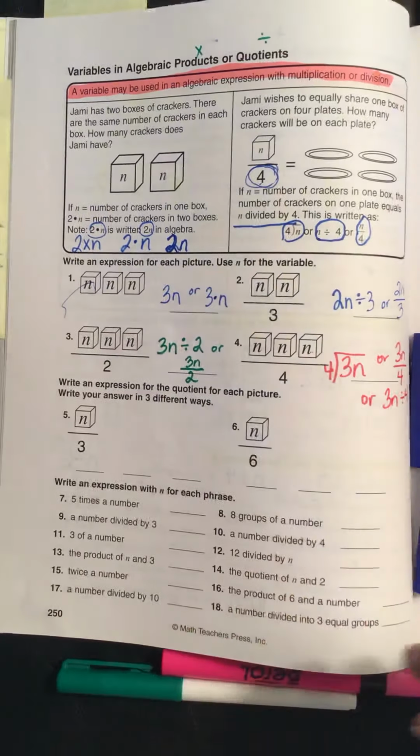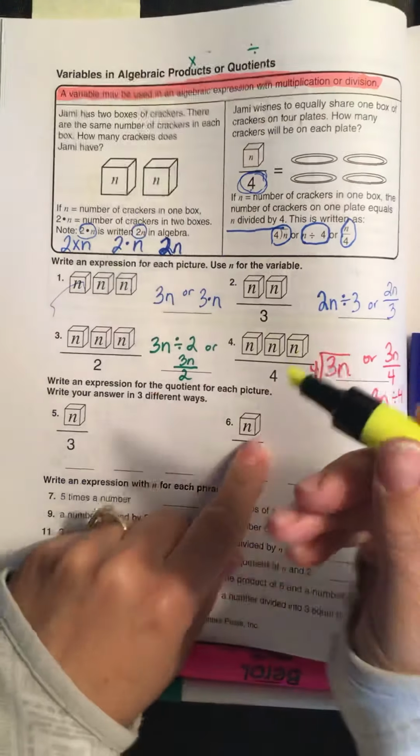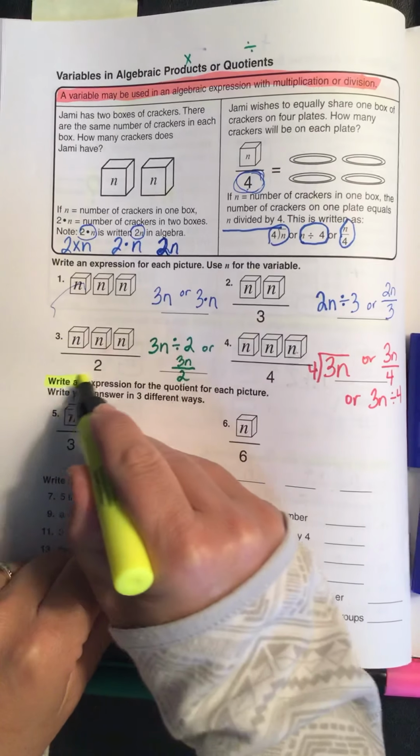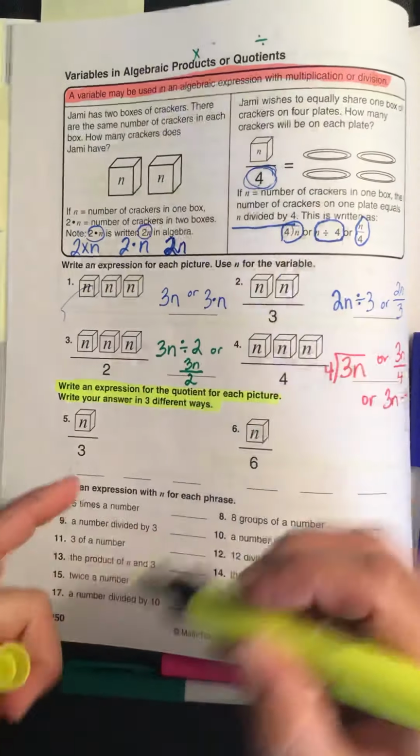Directions for questions 5 and 6 say, write an expression for the quotient. Quotient means I'm dividing. So we're writing an expression for the division problem and writing it in 3 different ways, just like we did above.